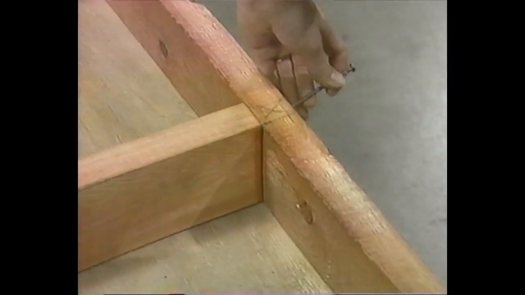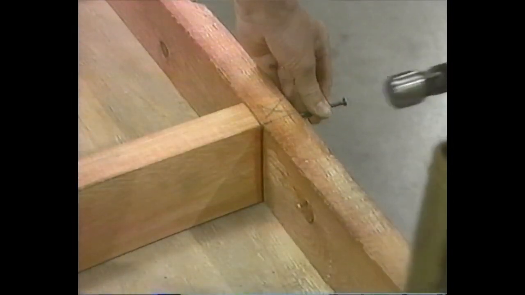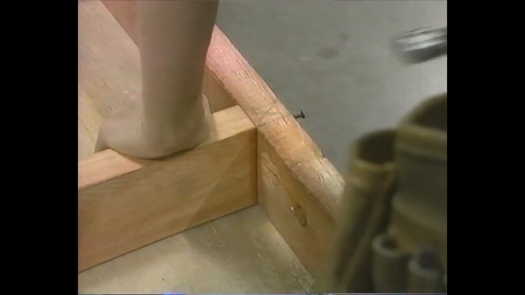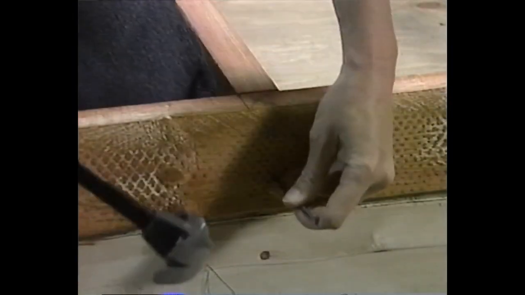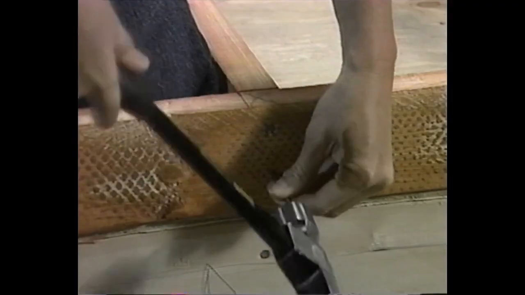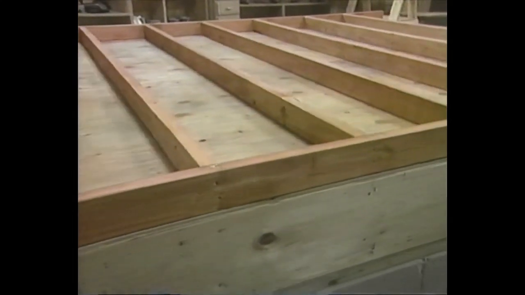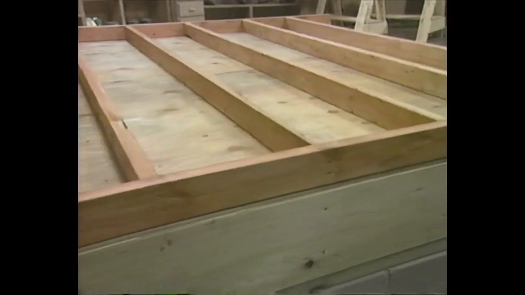To secure the studs to the plates, we nail two 16-penny nails through the top and bottom plates and into the studs, like so. Again, in laying out your wall, you'll want to line up the studs with the floor joists. This helps both structurally and for purposes of running vents. And this forms the basis for the most commonly used method of residential framing.